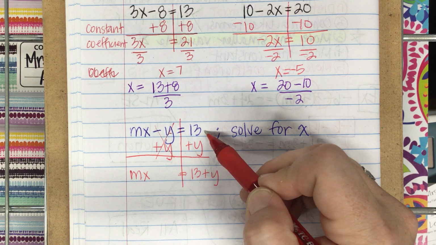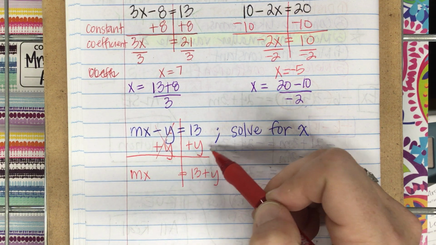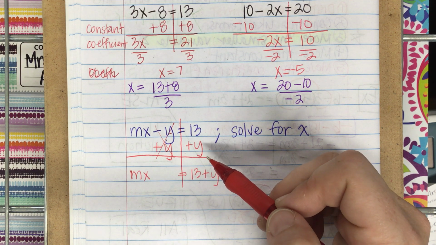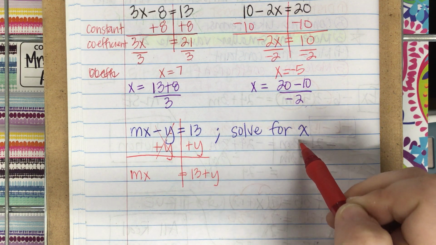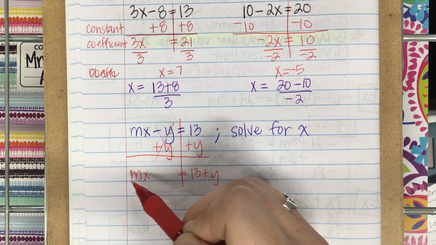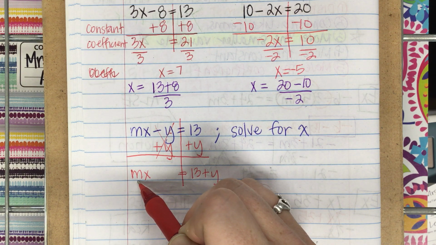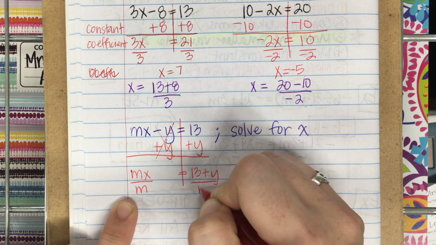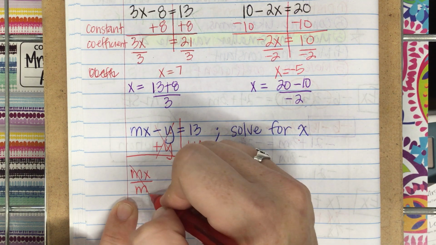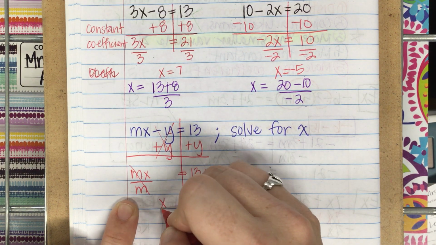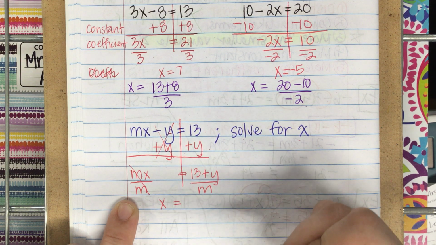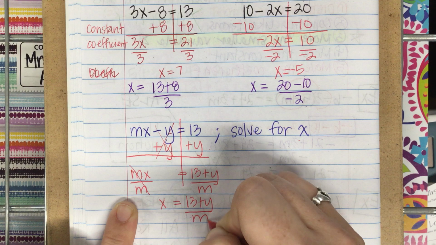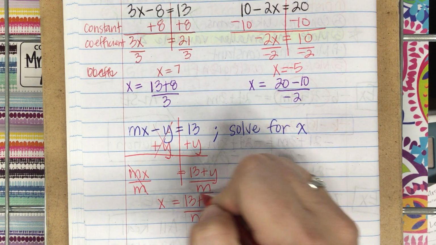If it was 13y plus 1y, I could put them together, but they're not like terms. All right, so is x by itself yet? No, I still have this m with it, so I divide by m. They disappear, and my solution is x equals 13 plus y over m. And I just solved for x.